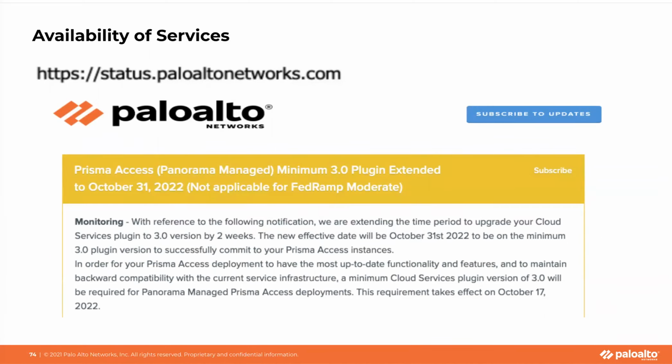And you can see the 3.0 plugin enforcement. You have seen that message here, which has now been enforced. This is a minimum plugin version requirement. If you have signed up, you may have received it. If not, I highly encourage you to subscribe to the status page so that you can receive all the updates and information.